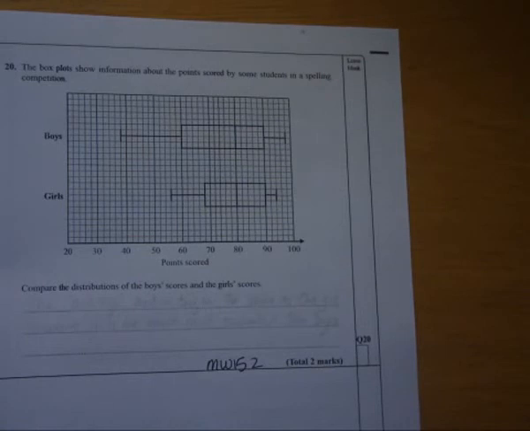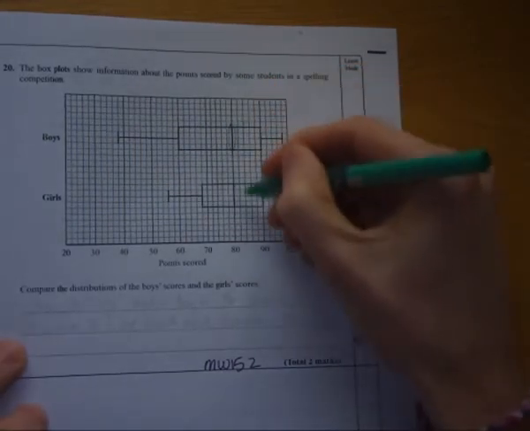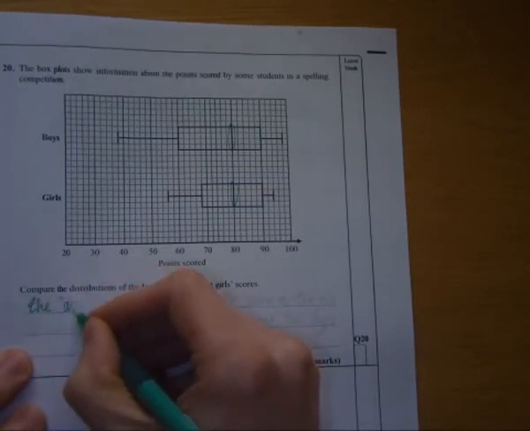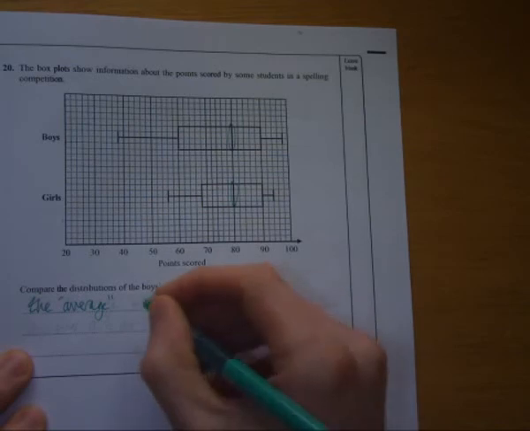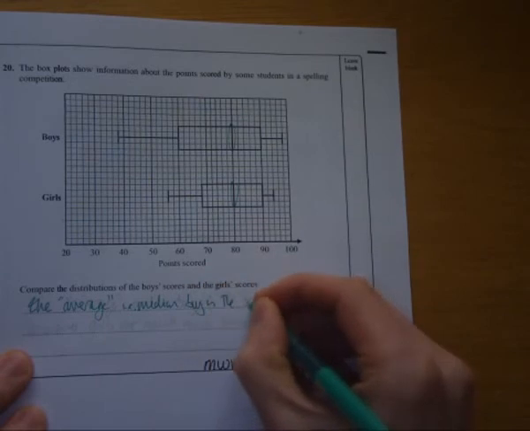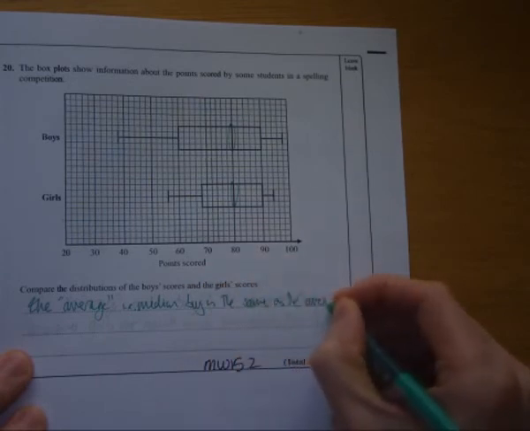Okay, 20. Box plots show information about the points scored by some students in a spelling competition. Lucky them. Compare the distribution of the boys' scores and the girls' scores. Right, straight away, median value here is the same. So I'm going to write the average. I've put that in quotes there because we tend to misuse that word in English. I.E. median boy is the same as the average girl.